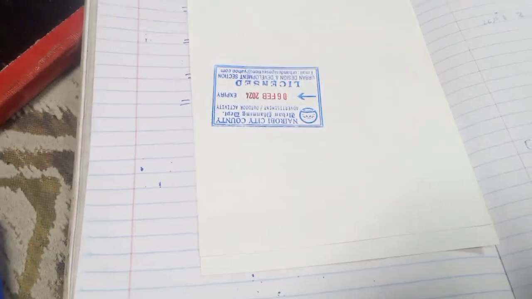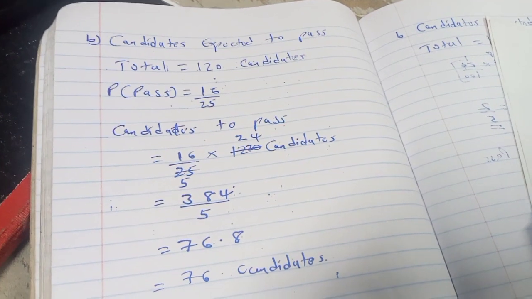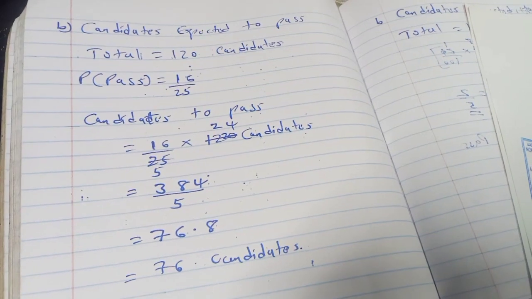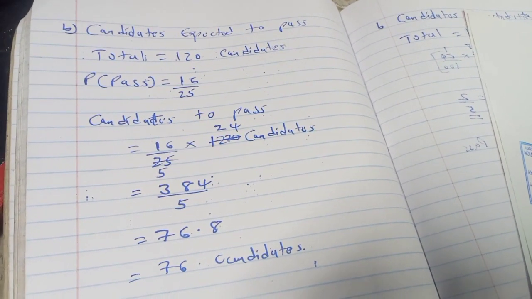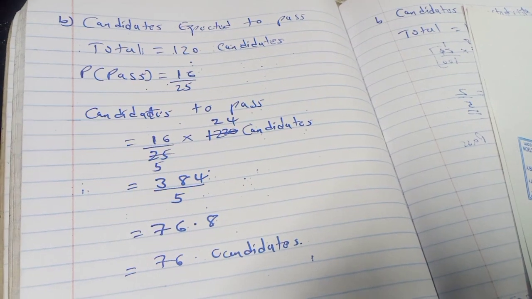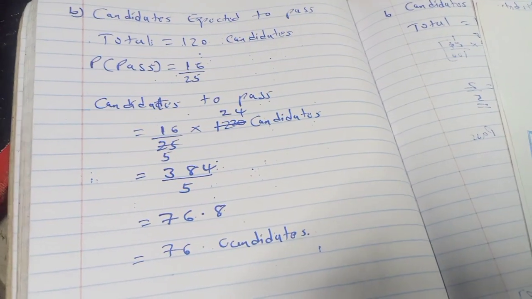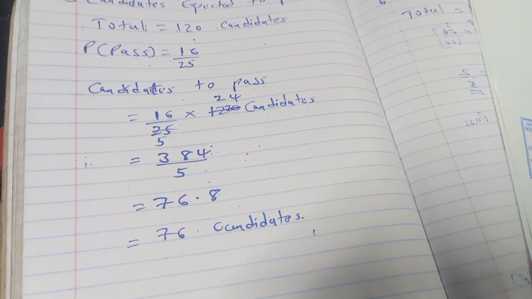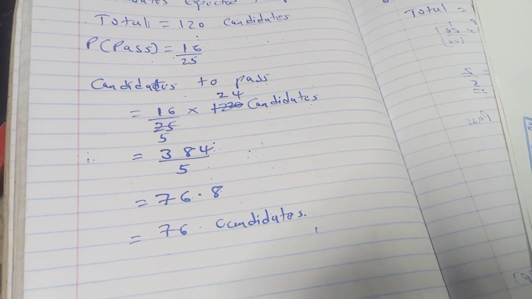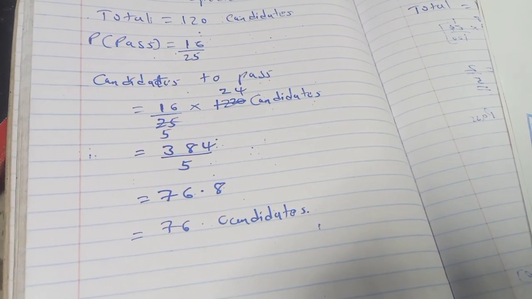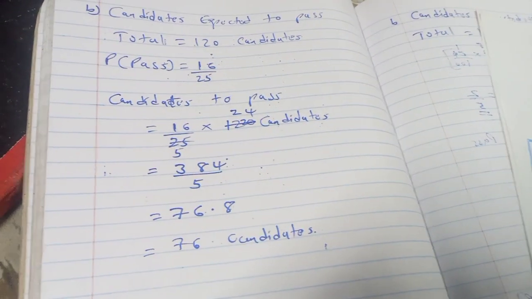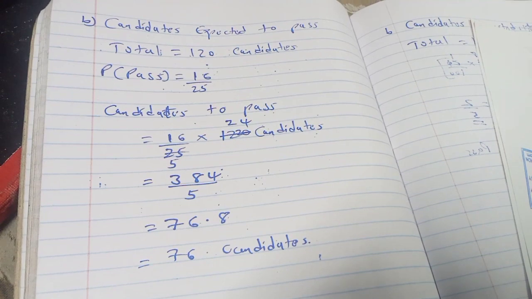Now the last question was candidates expected to pass. Now the total candidates was 120 candidates. So probability of candidates who are going to pass in fraction was 16 out of 25. Therefore, candidates to pass, you take 16 out of 25, the fraction times the total candidates, which is 120. So 16 over 25 times 120, you are going to get 384 over 5, which is 76.8. We don't round off population or anything regarding population, and therefore our answer will remain as 76 candidates.